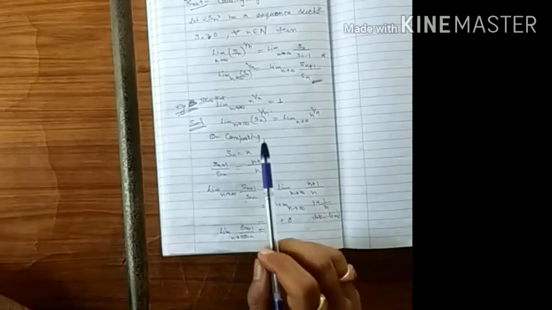So it is clear by the Cauchy formula on limits that limit n tending to infinity of Sn^(1/n) is equal to limit n tending to infinity of S(n+1)/Sn, and that is 1.